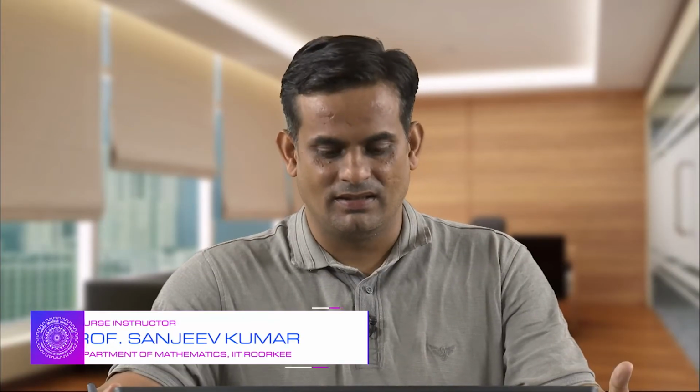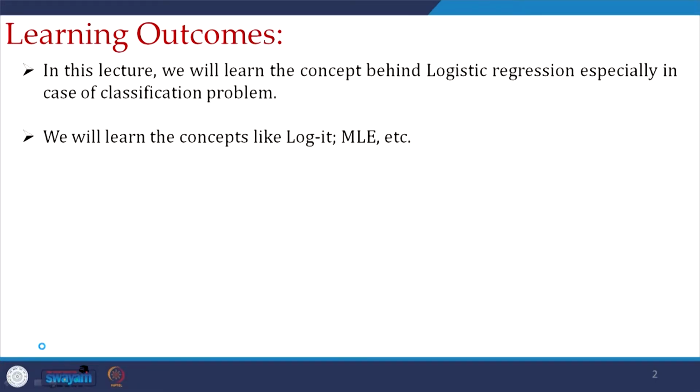Hello friends. So, in this lecture we will learn about logistic regression. Logistic regression is more popular for classification problems, unlike linear regression where we have a continuous dependent variable. In case of logistic regression we have a discrete output variable, meaning it will have some discrete value.